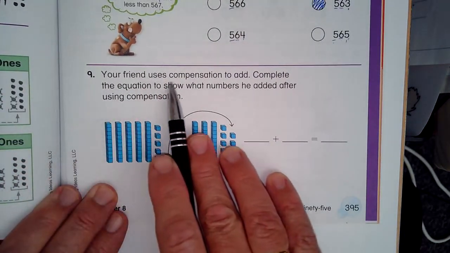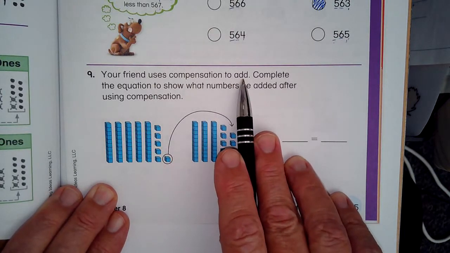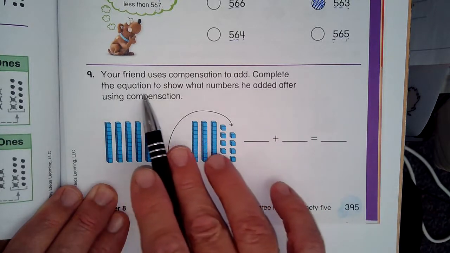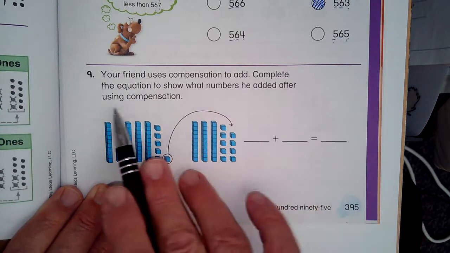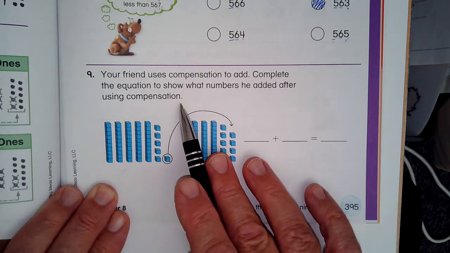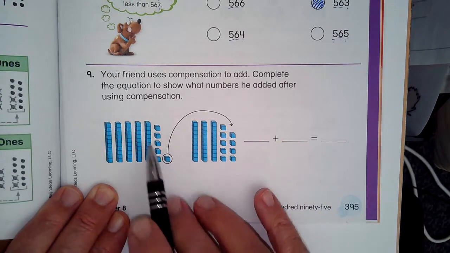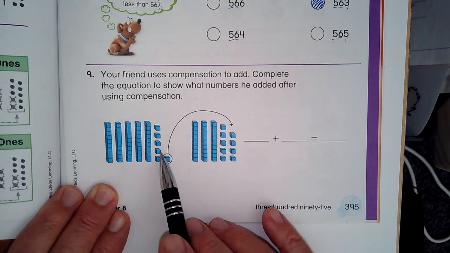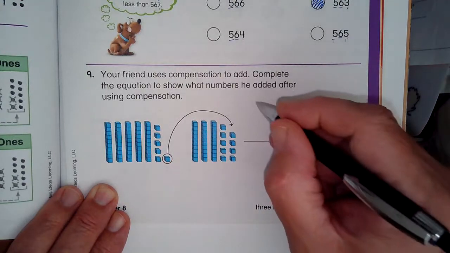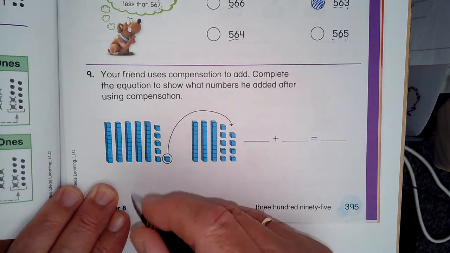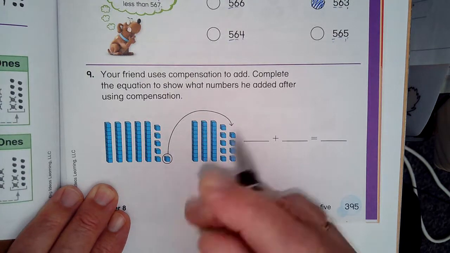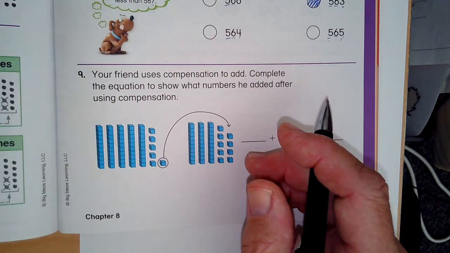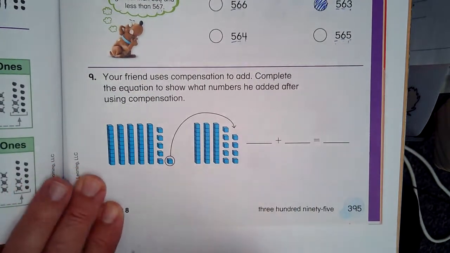Number 9, your friend uses compensation to add. Compensation, we're just changing some things around. Complete the equation to show what numbers he added after using compensation. Now, compensation means we just move things around. That's all it is. It's easier to add 5s, right? That's why whenever I'm writing out my quick sketches, I always keep them in groups of 5, because 5s are easier to add than 3s or 7s or 9s. So I like to keep them in groups of 5.